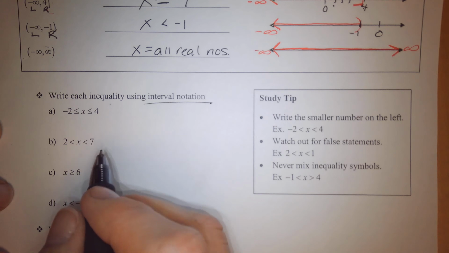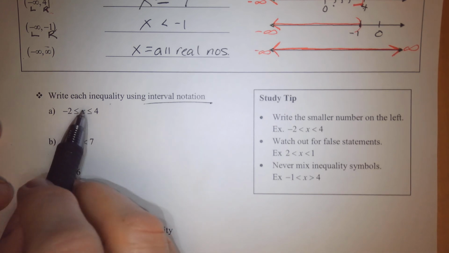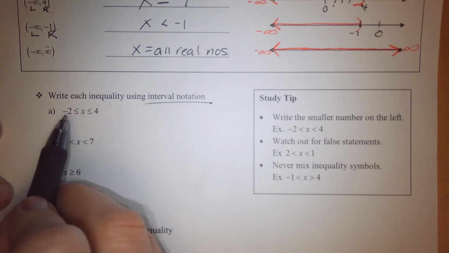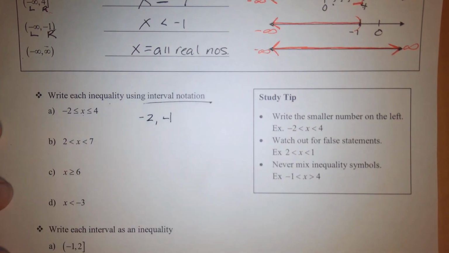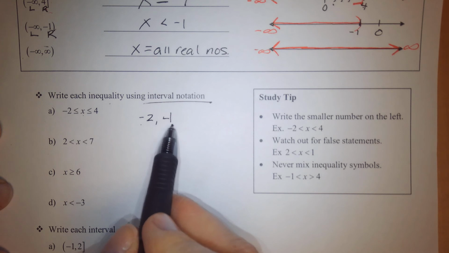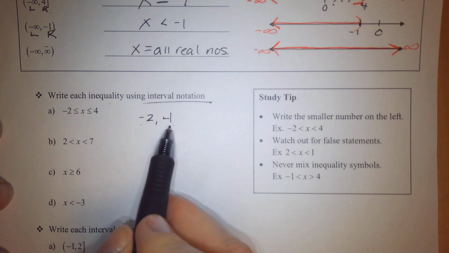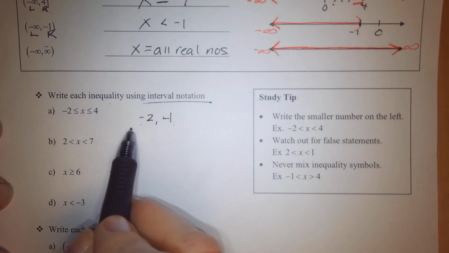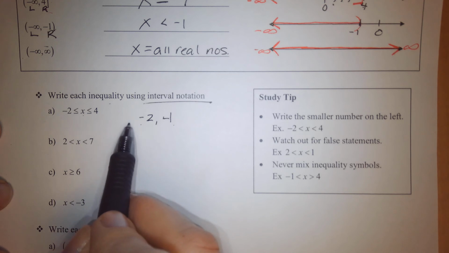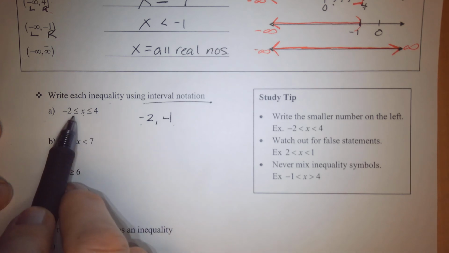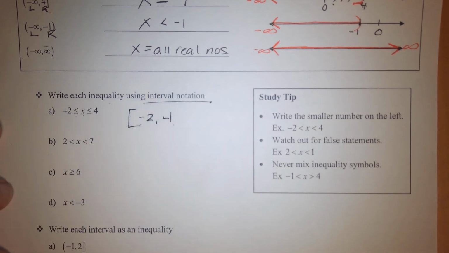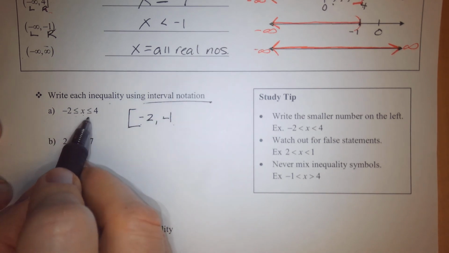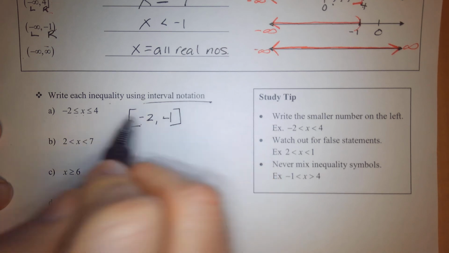Okay, so if I were to write this in interval notation, this would be a graph. X can be any number in between -2 and 4. Left bound, right bound. Smaller number, bigger number. Now, what kind of endings do I put on the boundaries? Well, -2 is included, so we will include it with a bracket. 4 is included, so we include it also with a bracket.